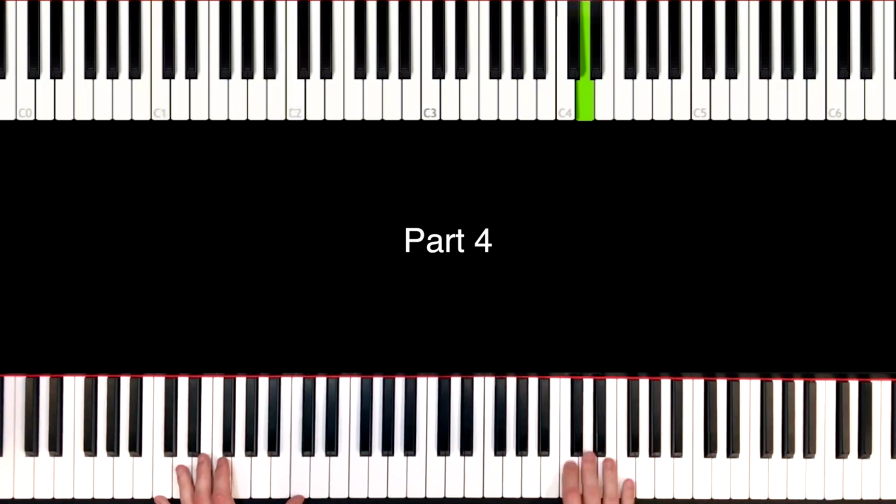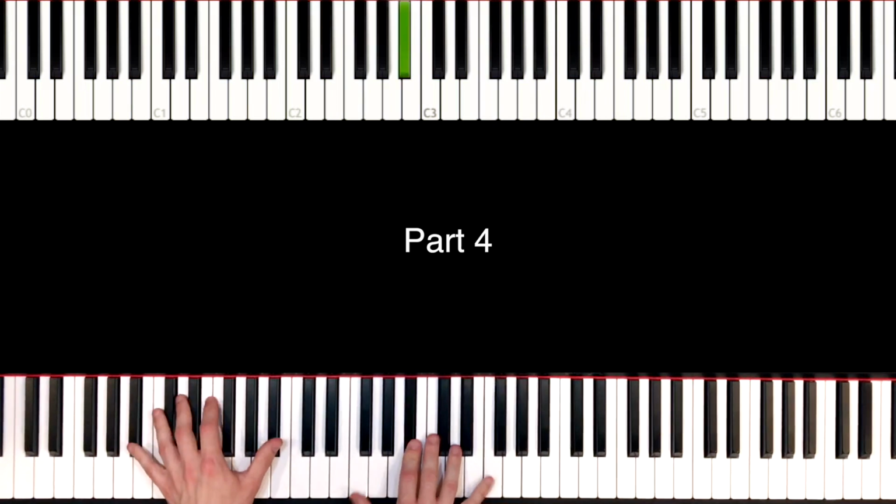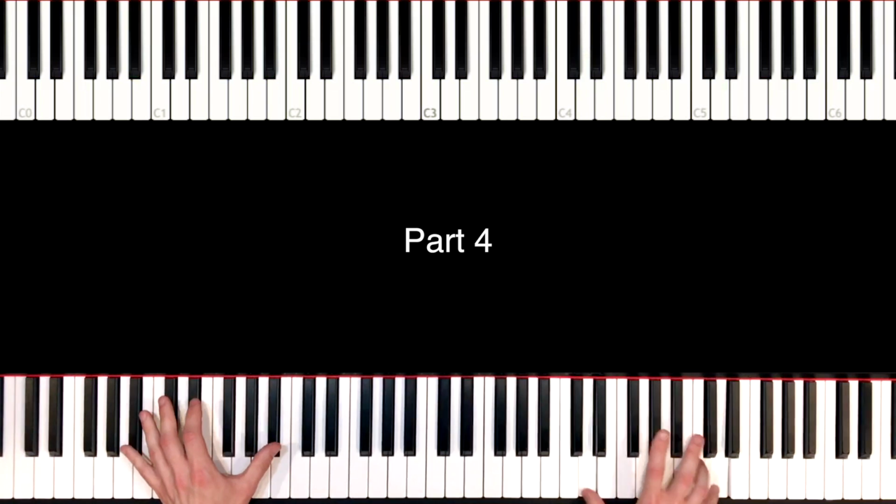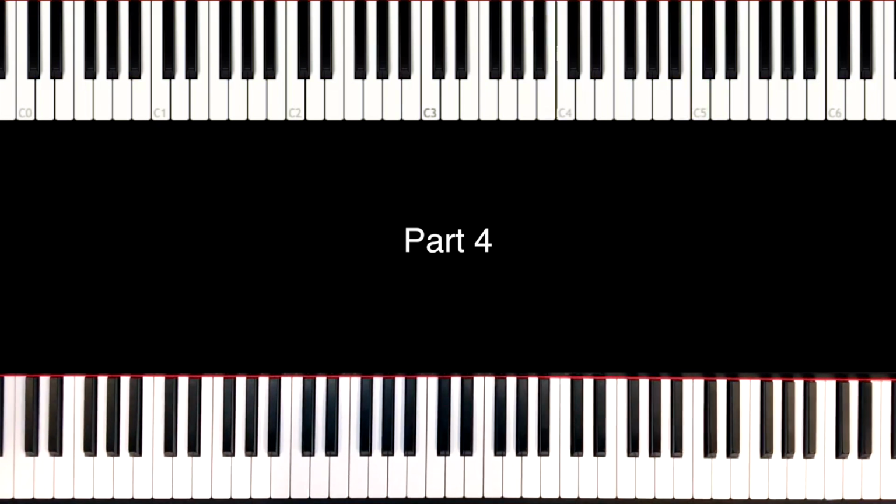So if you want to play something like this, well, there are so many possibilities without any borders.